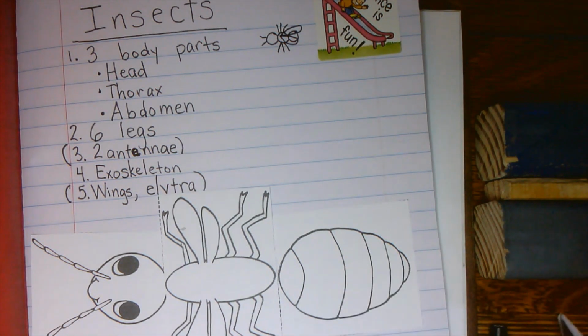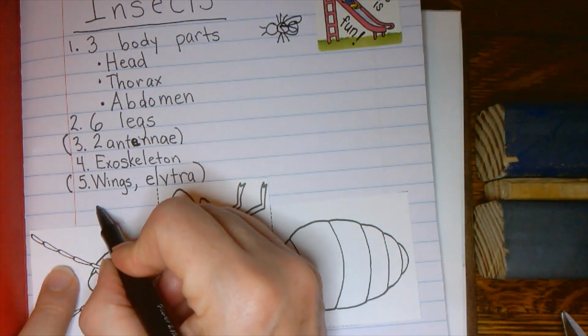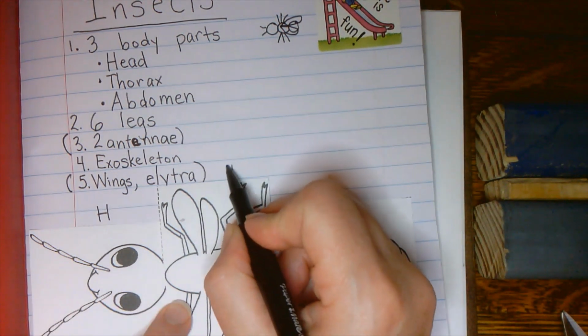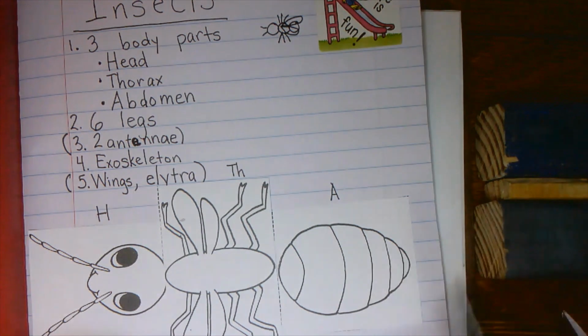So you guys are going to get your glue stick. You're going to glue those in, and then the last part with this model is you don't need to write it all out, but H for head, TH for thorax, and A for abdomen down here.